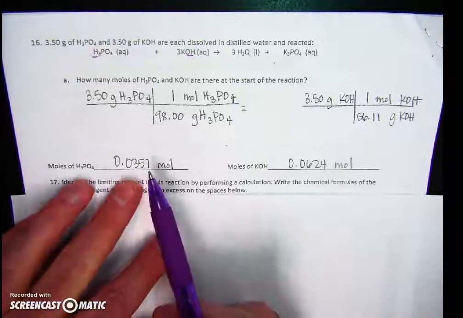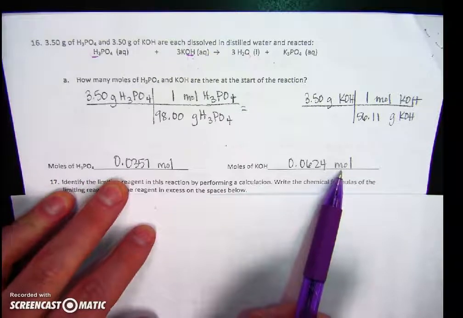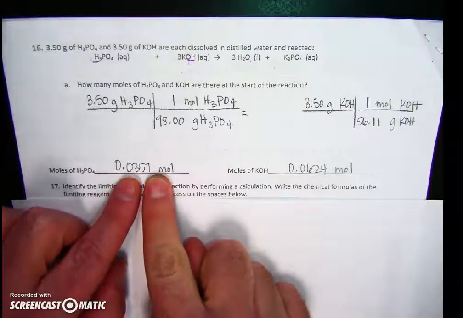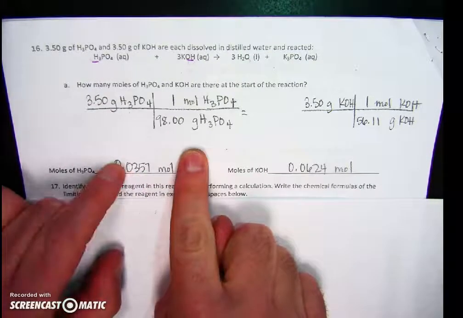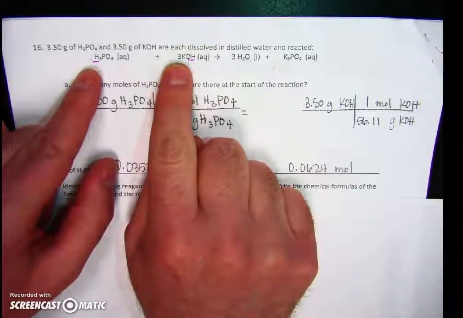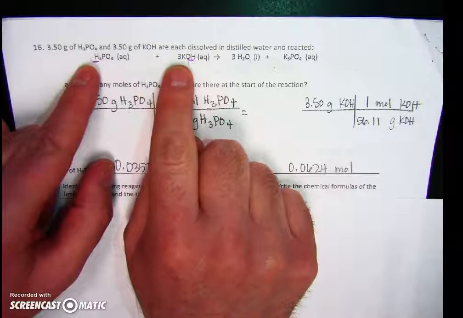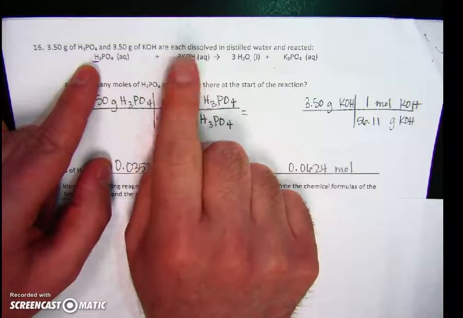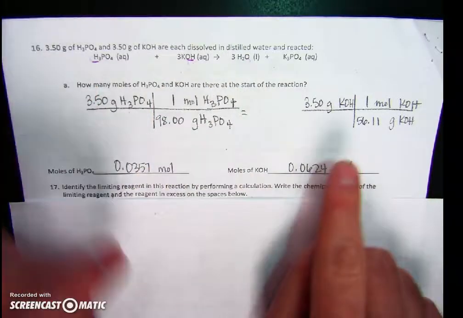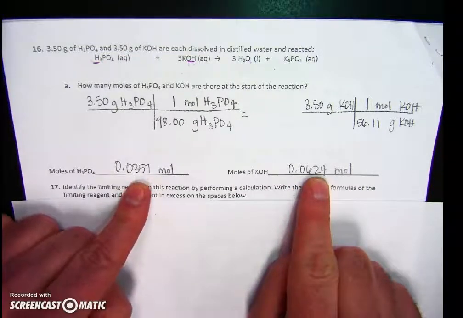And when we do this, we see that there are 0.0357 moles of the acid and 0.0624 moles of the base. Now, the only time you could very quickly decide this was limiting because it's smaller would be if it were a 1-to-1 chemical reaction. Unfortunately, it's not so easy in this case because 3 moles of potassium hydroxide are used for every 1 mole of acid. The potassium hydroxide is used up at 3 times the rate, or 3 times as quickly as the acid. That said, you have to take that into account before deciding one of these is limiting.